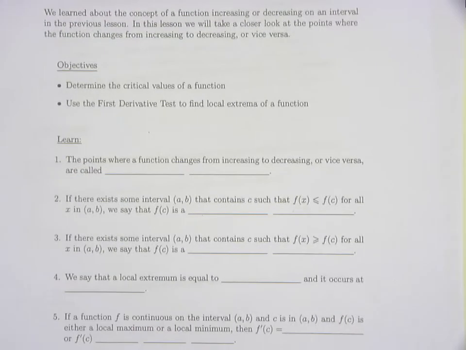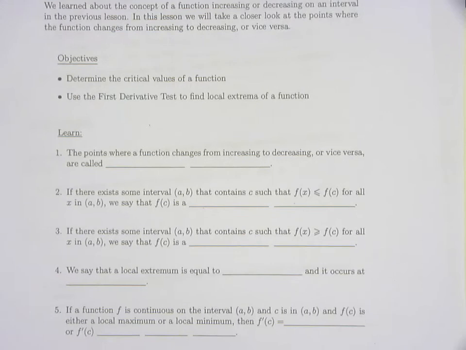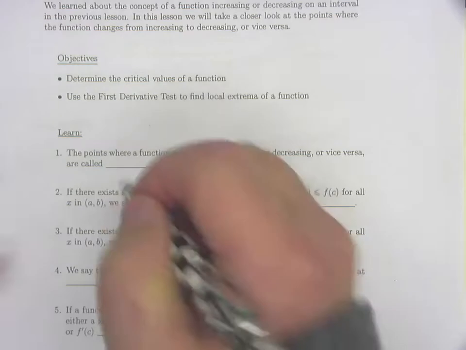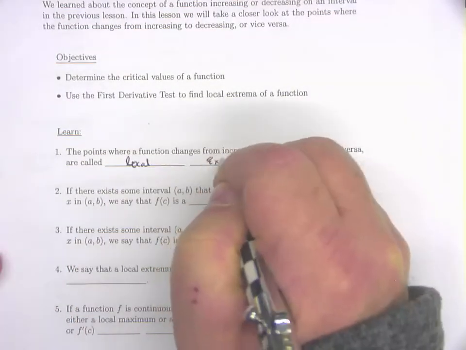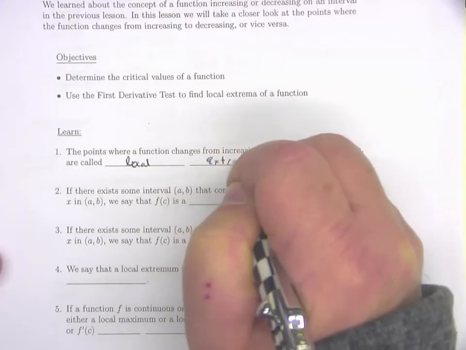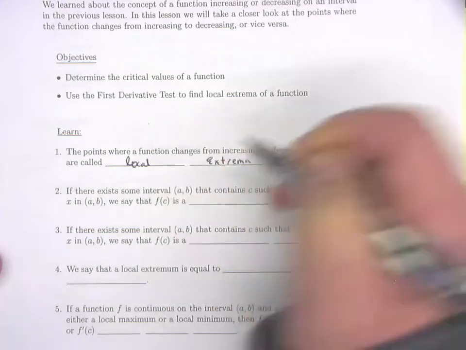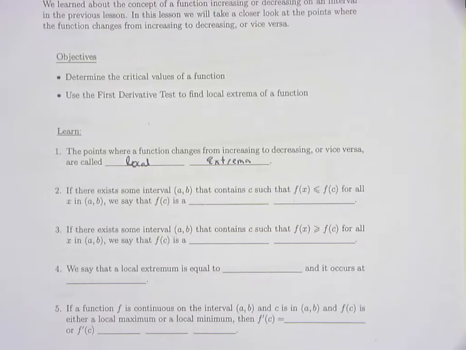the points where the function changes from increasing to decreasing or vice versa is called, and I give you the big terminology for it, local extrema. Local extrema. That's when you put both max and mins together. Where you have a maximum or a minimum, the general terminology is your local extrema. Your extremes, the max and the mins, but local extrema is the terminology for that. Okay?